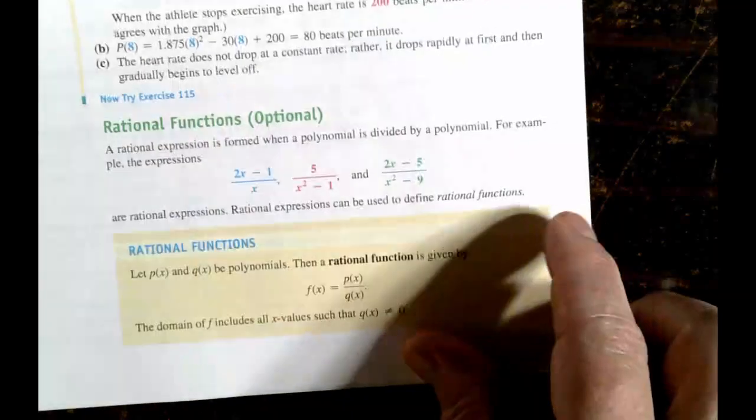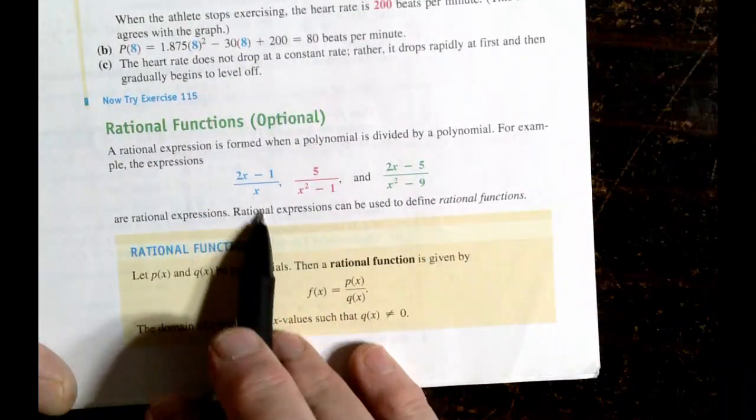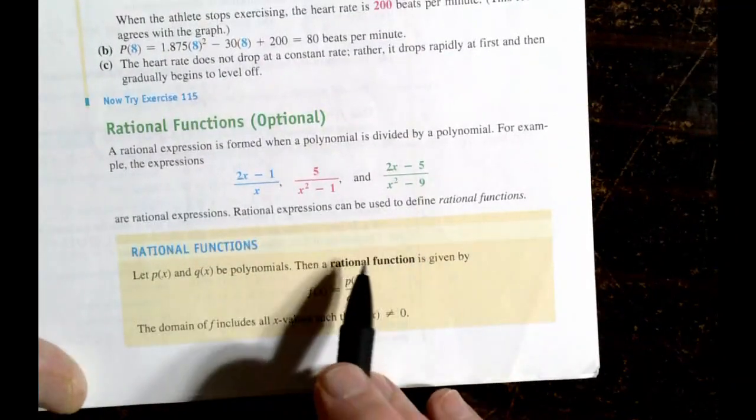And then you've got the rational function. A rational function is a fraction of polynomials. Okay? It's one polynomial divided by another polynomial. Okay?